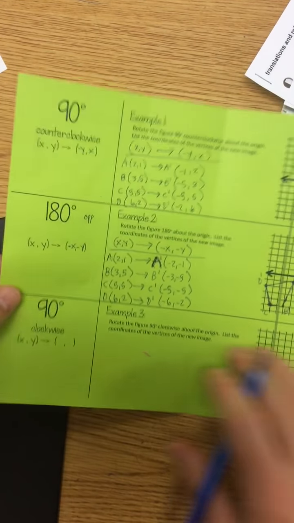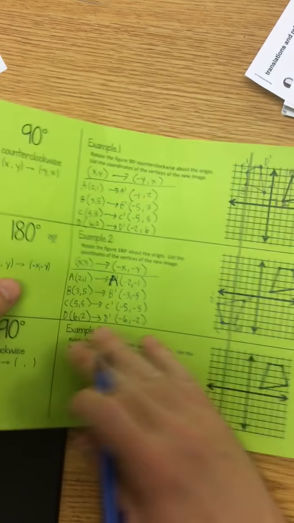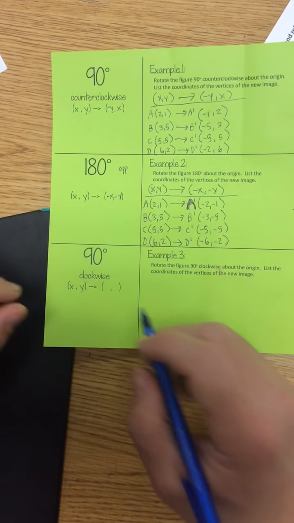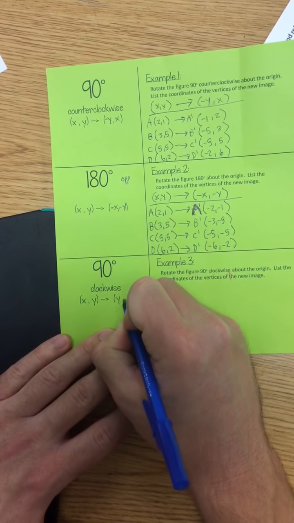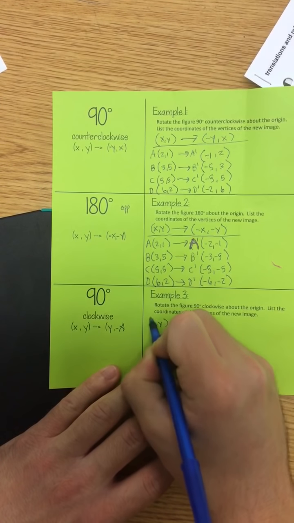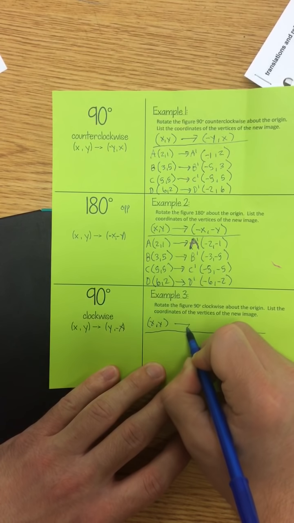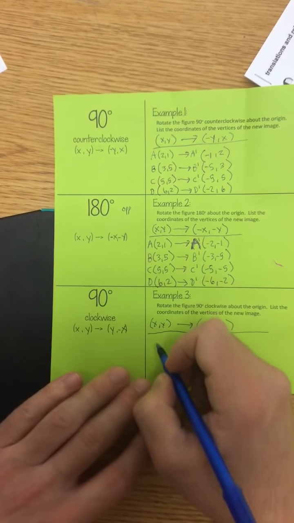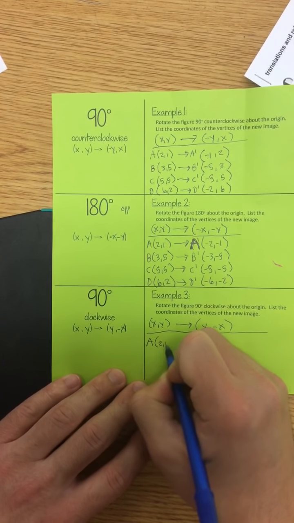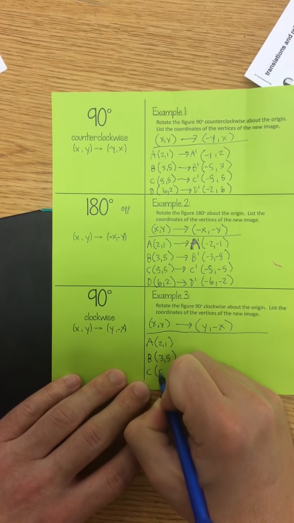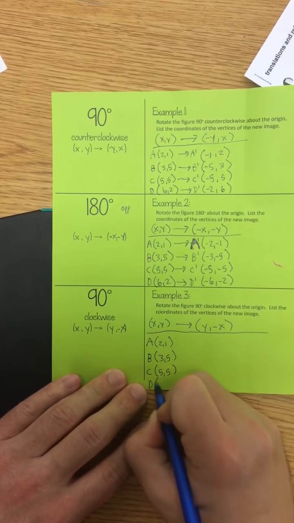All right, so I want you to pause the video, and I want you to do the last one on your own. You can use the rule from the front that we have right here for 90 degrees clockwise. So pause the video. All right, after coming back from pausing the video, you should fill in Y, negative X. You should have the same examples, X, Y. And our rule is going to be Y, negative X. And then we have the same points. And D is 6, 2.